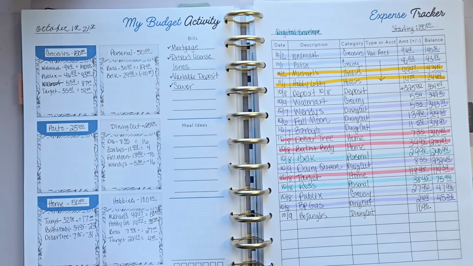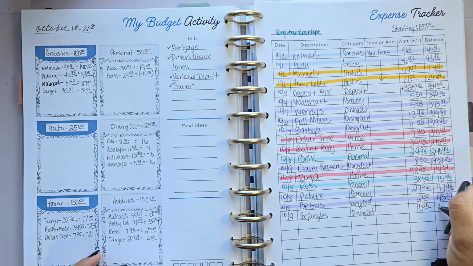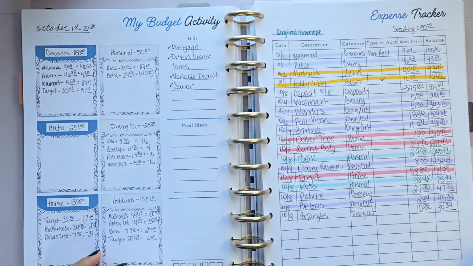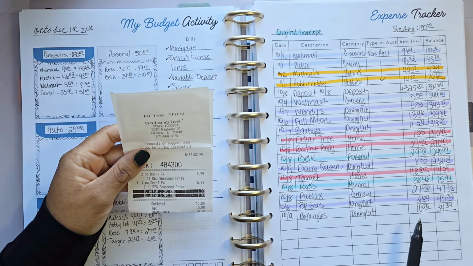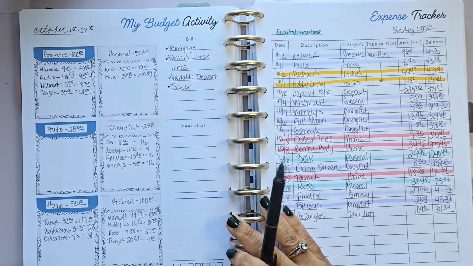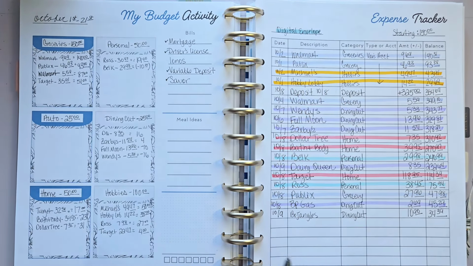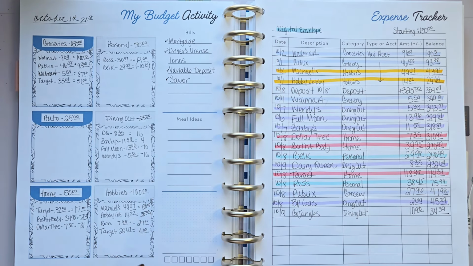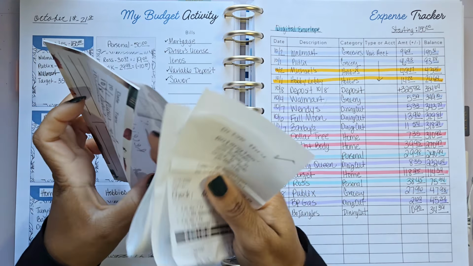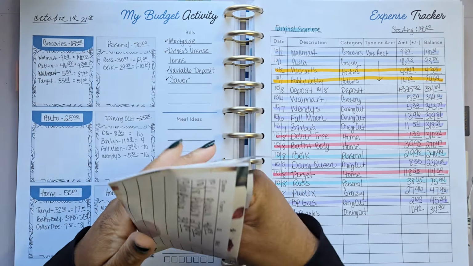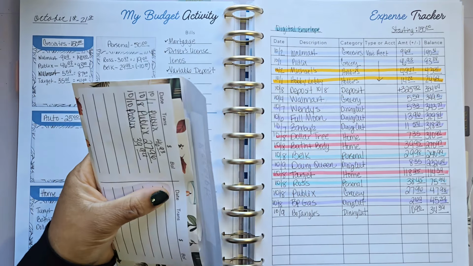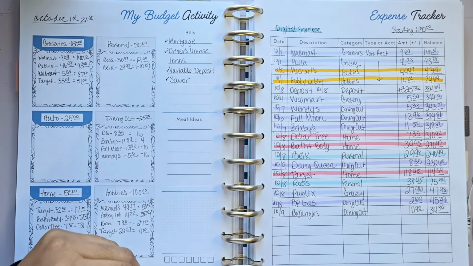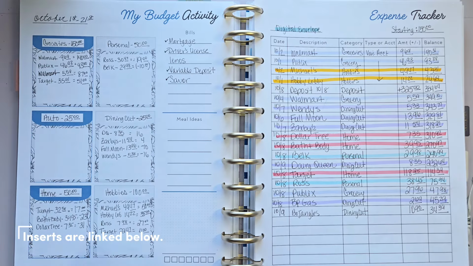Okay, so now we've updated that. I am recording this on my digital envelope tracker, and that is the expense tracker that I use. Let me go ahead and put a check mark here. That's the expense tracker that I use to keep track of my variable spending, because all of my variable spending comes out of my digital envelope checking account or my variable spending checking account.